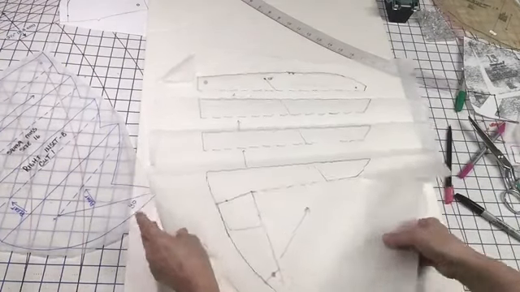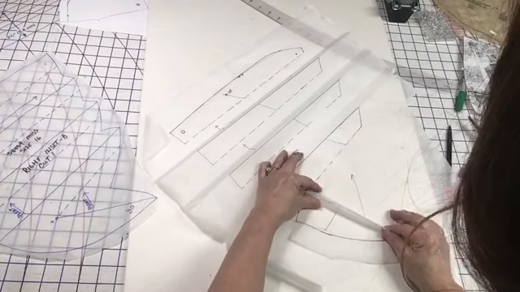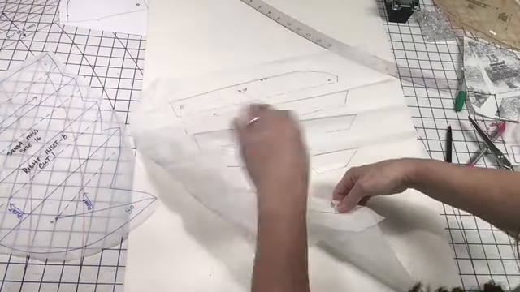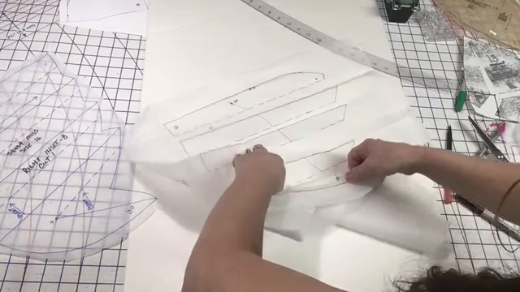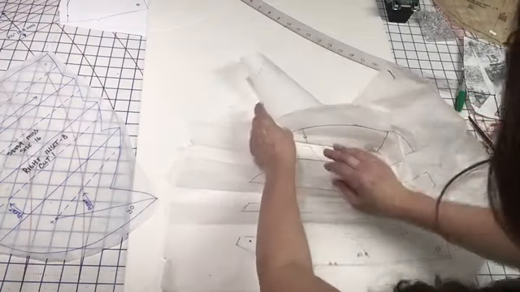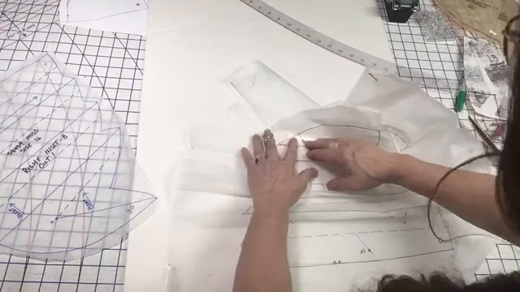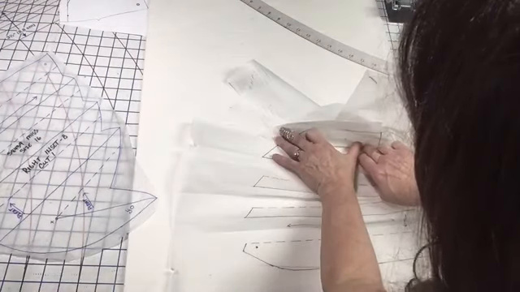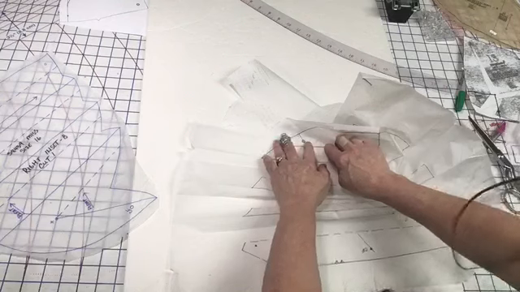Now we're going to close up this dart space. It's going to curve in on me because it's so big. We're going to meet it right there. Let that fold down a little bit.